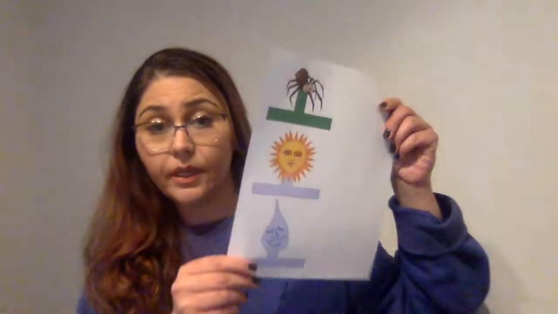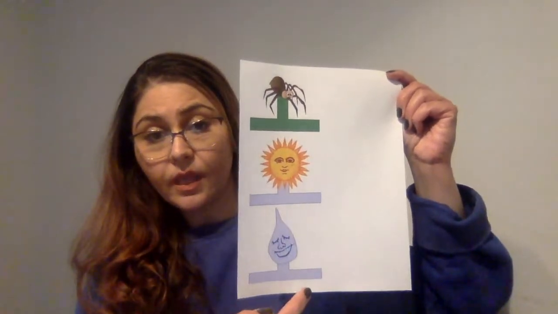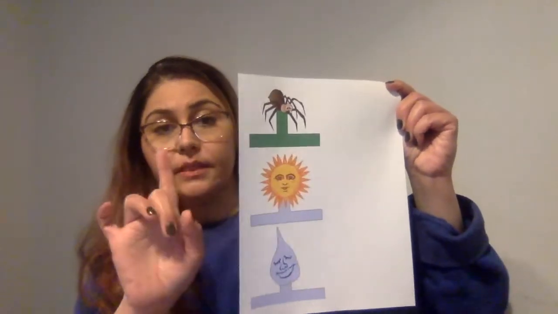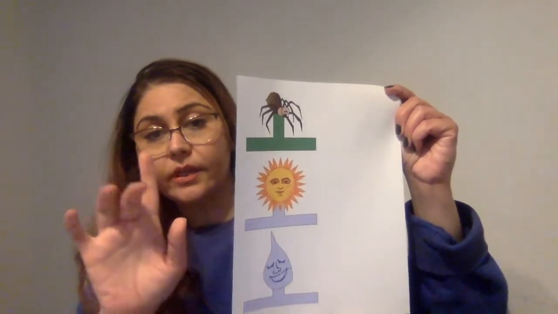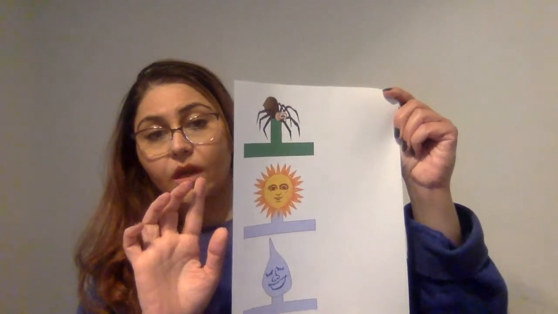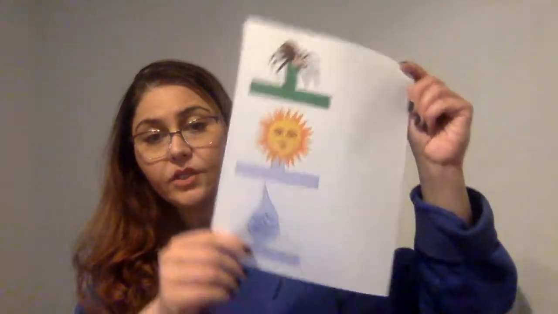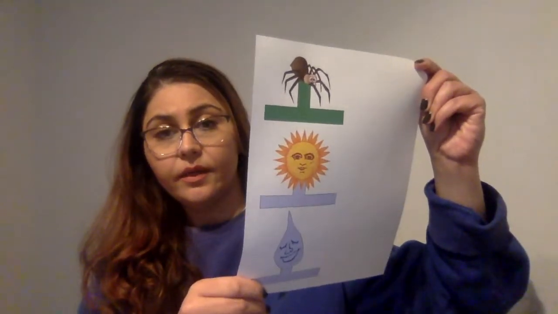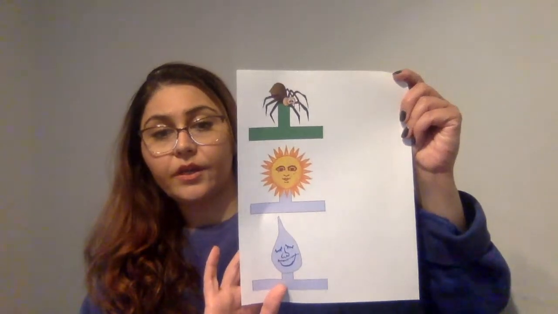Then I have another skill over here, making finger puppets, right? When the child is going to be making finger puppets, they can cut these, and after they cut these, they can tape them. Either they can use popsicle sticks to paste them on the back of this, or they can just use a little bit of tape and put them on, and when they're singing the poem, they can have the sun and the water drop and the spider out on their fingers. So this is another activity they can do. It's a fine motor activity as well.